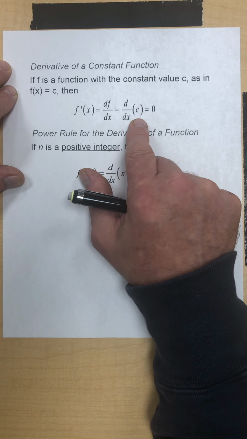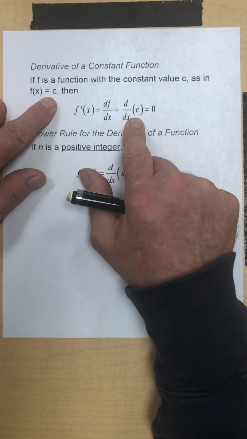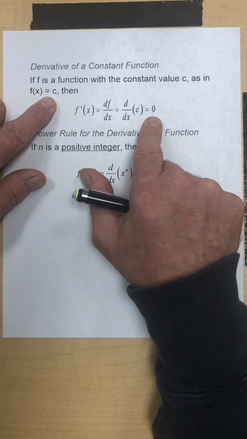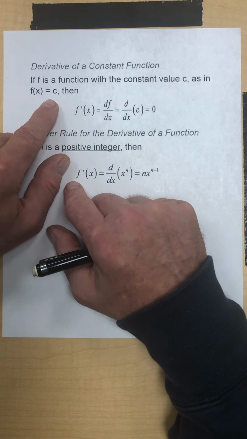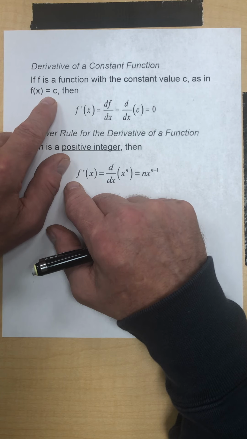So if we're taking the derivative of a constant, we just get 0, always. That makes sense because the derivative is the slope of a tangent line, and the tangent lines to a horizontal line have to be horizontal as well, so the slope is always 0.